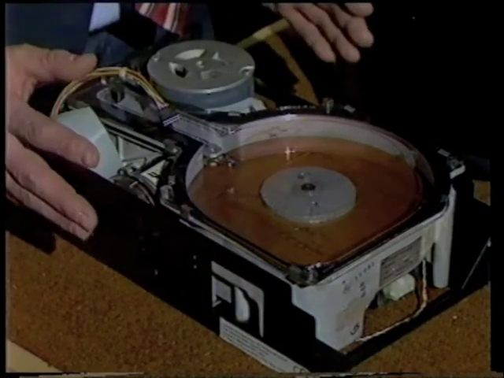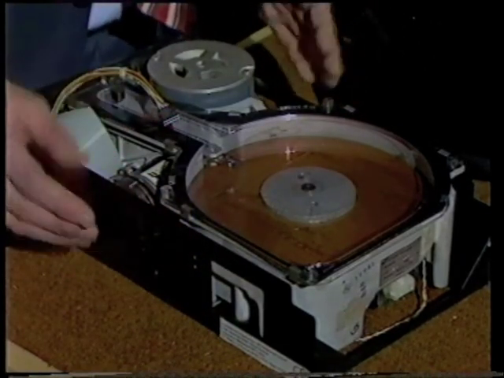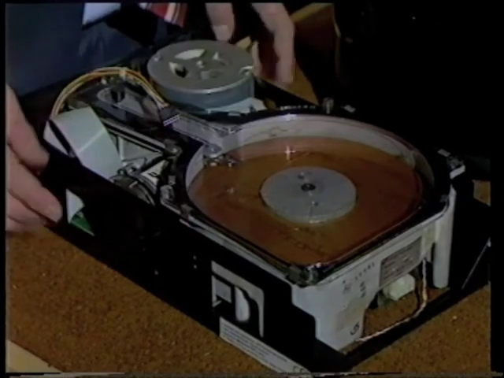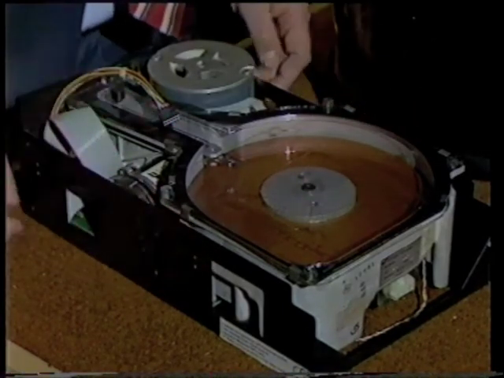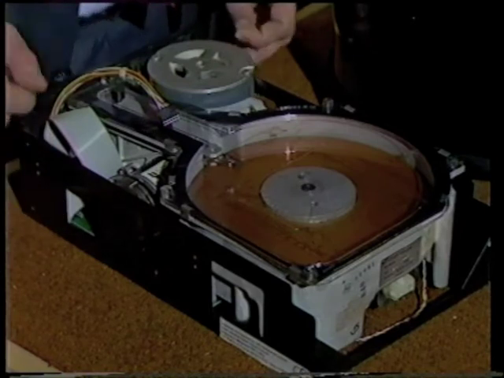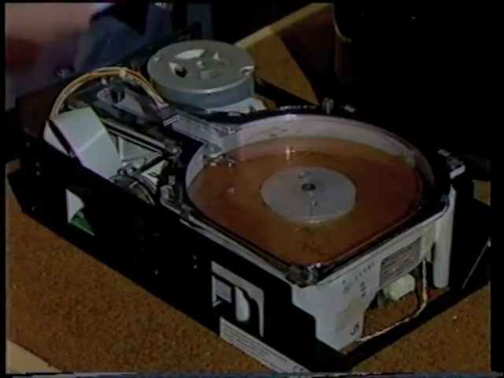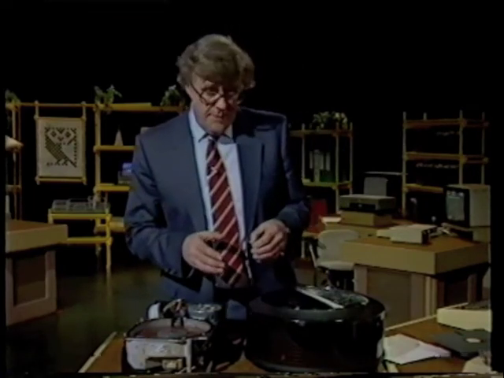That enables the data to be packed much more densely on the recording surfaces. But of course, it can't be interchanged. This particular unit is 8 inches across the disk, but it holds 8 million characters of information. If we wanted to hold more information, we'd have to go to a large-scale mainframe computer.